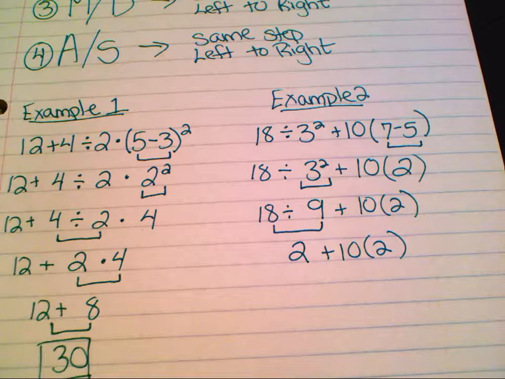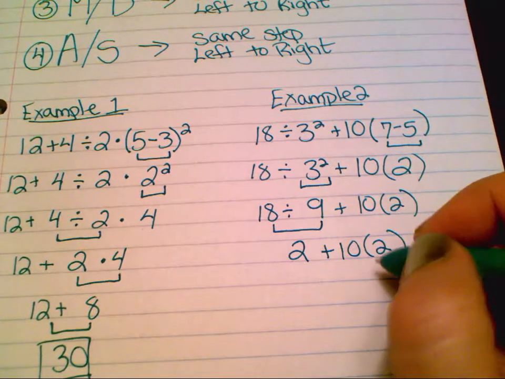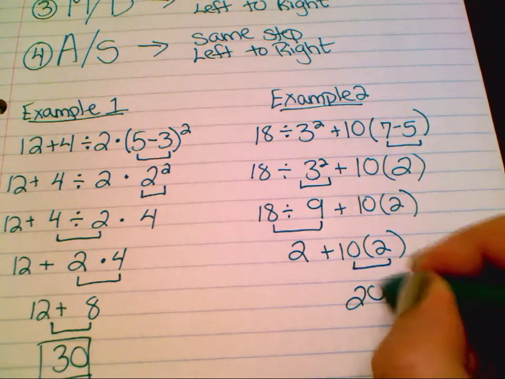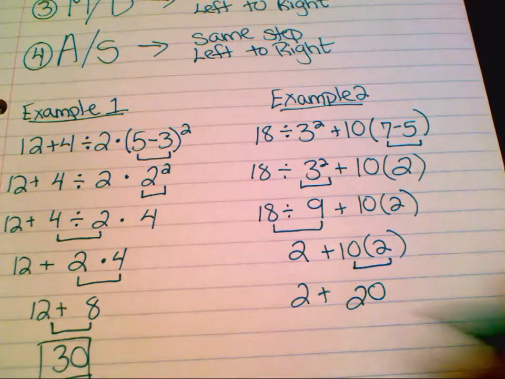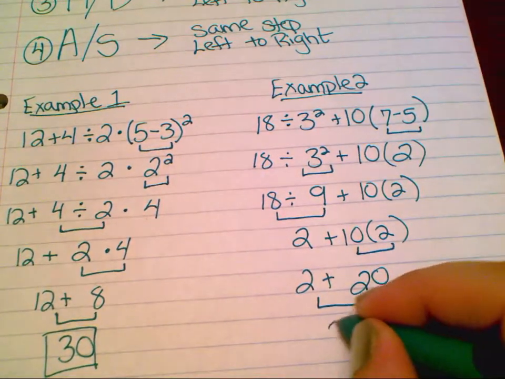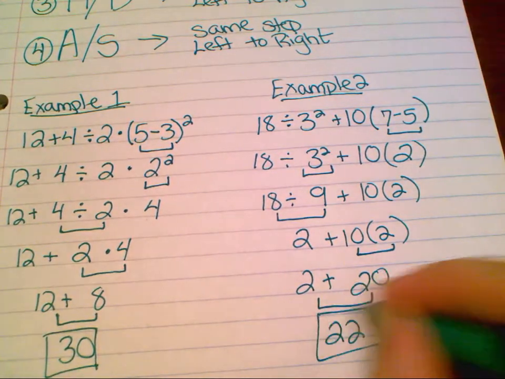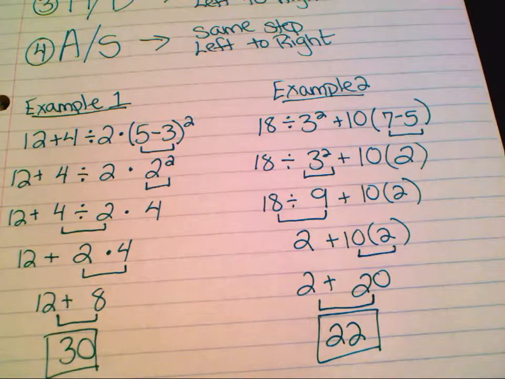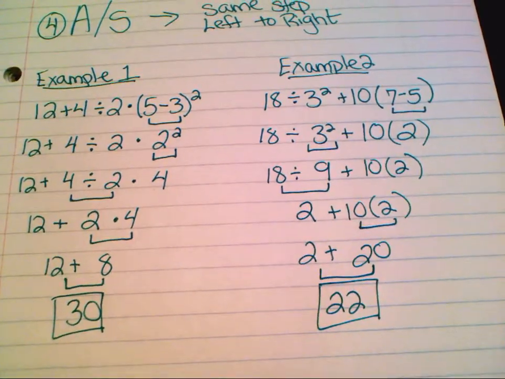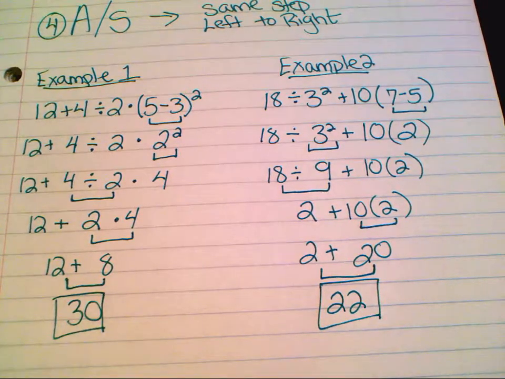So I'm going to have to multiply here before I add. So I'll multiply 10 times 2, which gives me 20. Carry down that 2 plus, and I would end up with a total of 22 for my final answer. And again, you want to kind of box in or circle that final answer so it's easy to find on a test or a quiz or on a worksheet that we're doing in class.